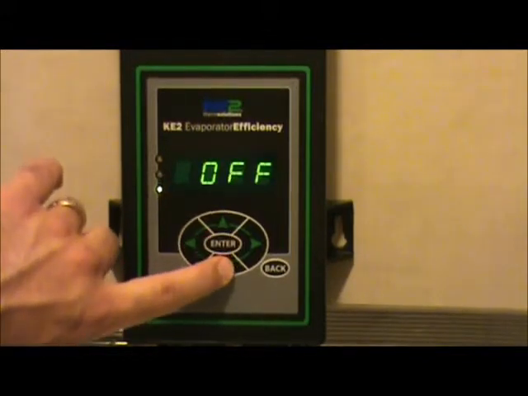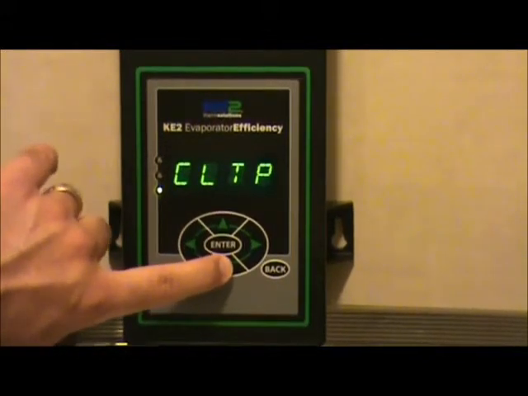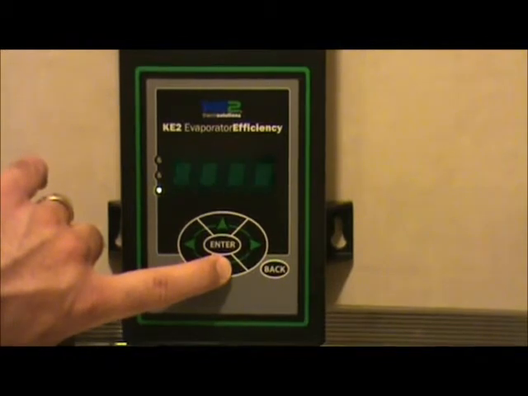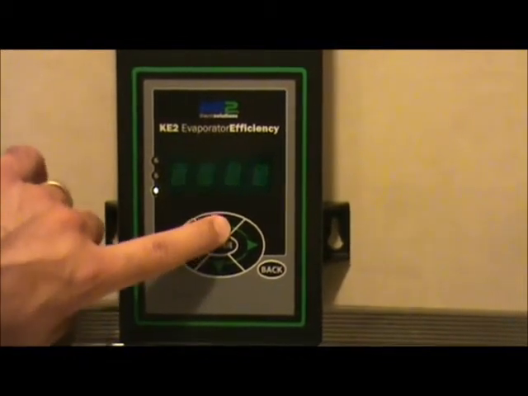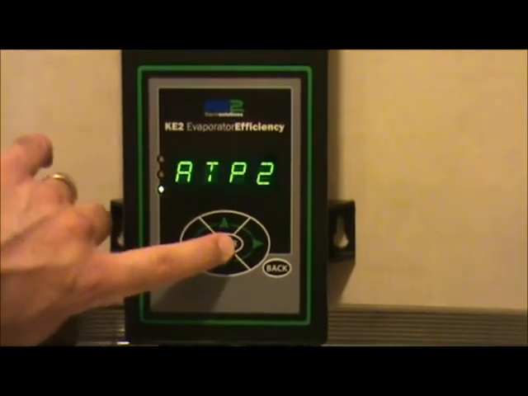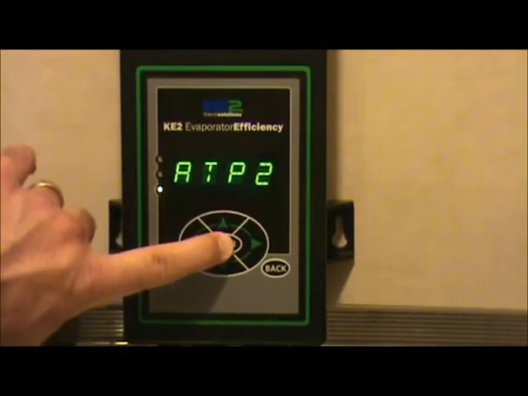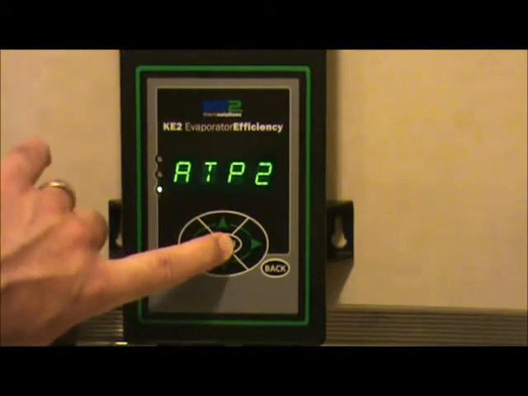The configuration will start to blink. You can scroll up or down to see the different options: coil temperature readout, air temperature readout, or a monitoring point. In this case, we want to make it an additional air temperature sensor for the space. So we're going to hold the enter key down again for 3 seconds.